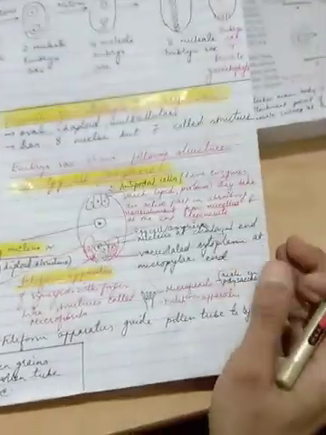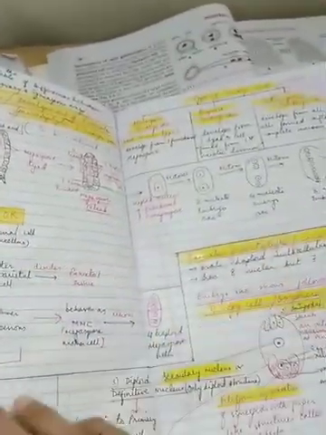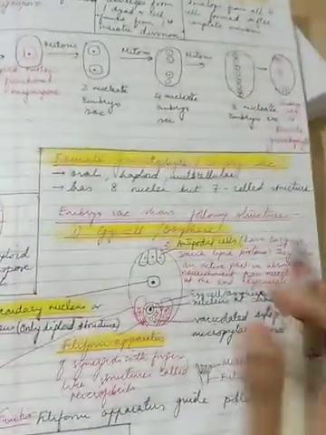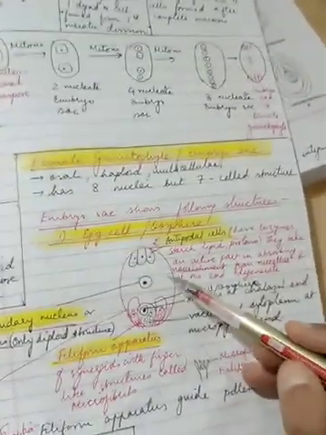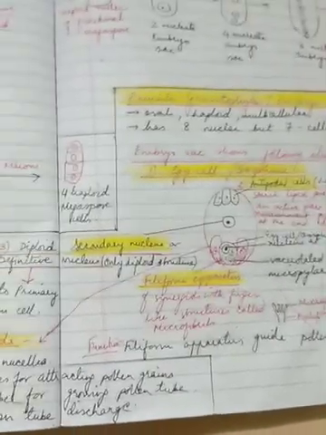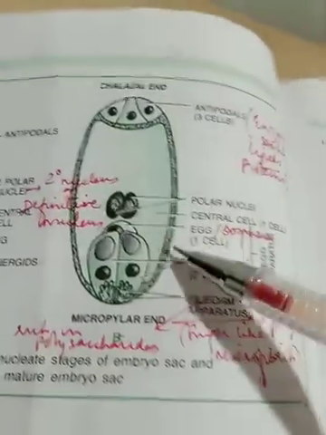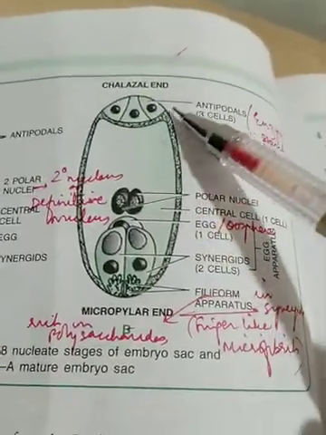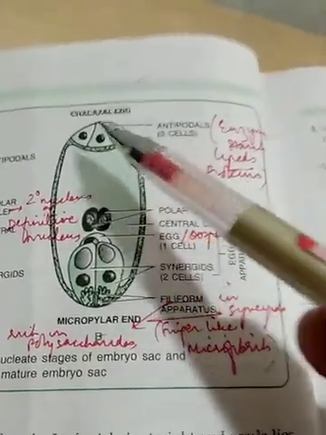Moving further, now with the structure of the female gametophyte. Just now you have seen, children, the development of the female gametophyte. Now let us see the structure. The structure means you're going to talk about this arrangement of 8 cells, right? I'll just show you in your textbook. This is what you're going to study. This is the mature embryo sac. You can see those 8 cells.